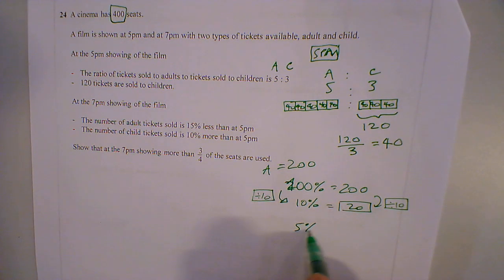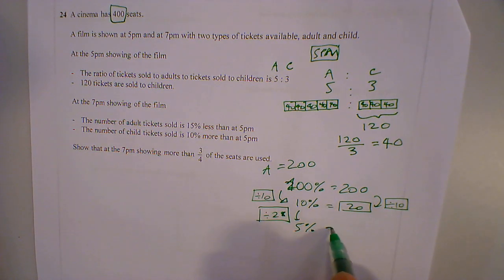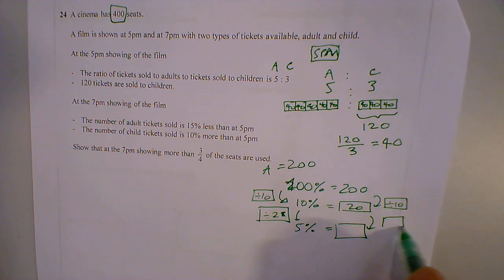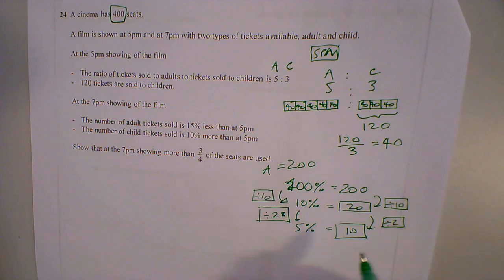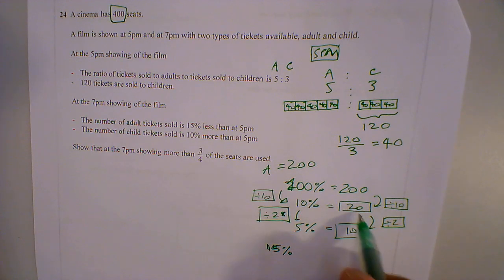Then I need to get to 5%, so I need to divide by 2. Same thing here, divide by 2. 20 divided by 2 gives me 10. So 15% is going to be 10% plus 5%. 20 plus 10 gives me 30.